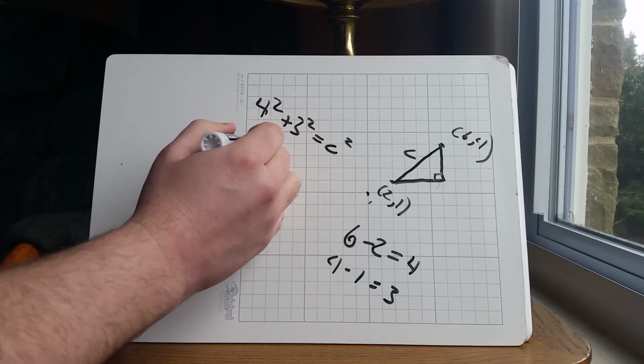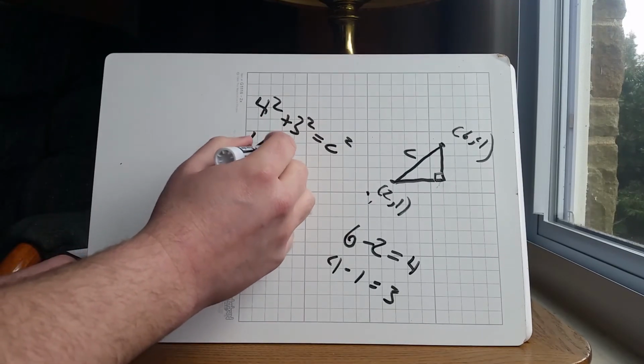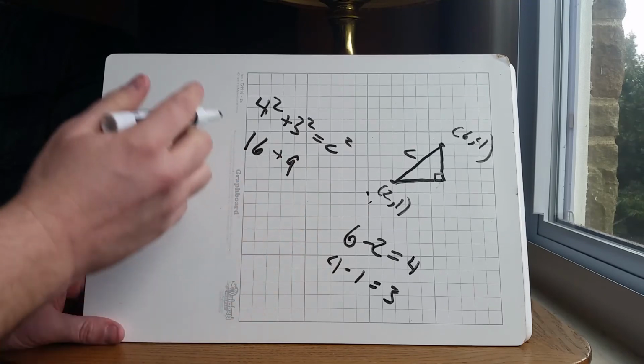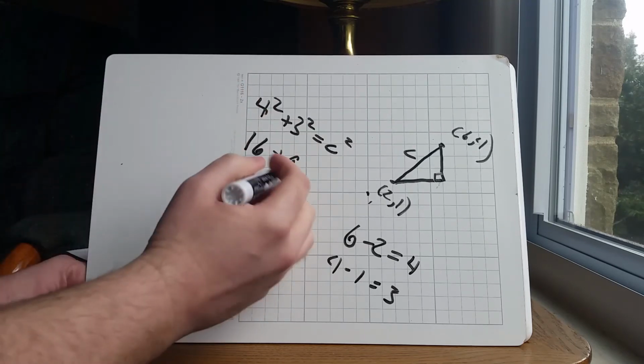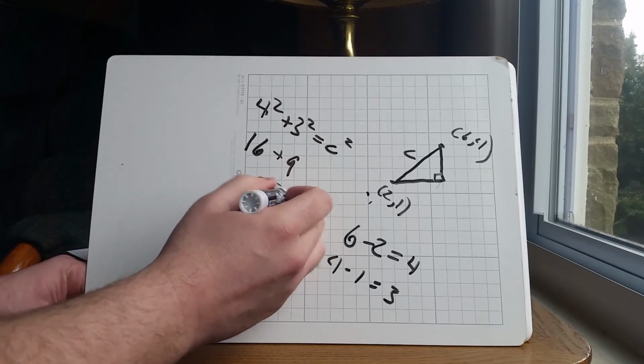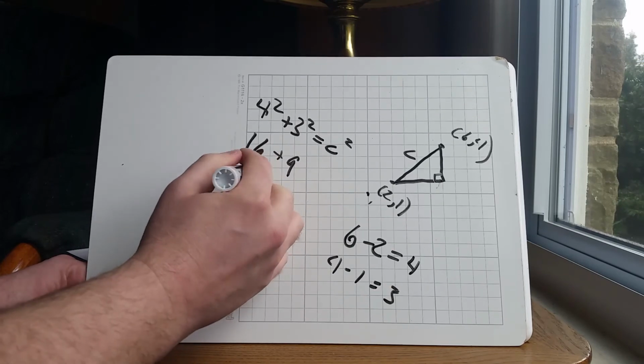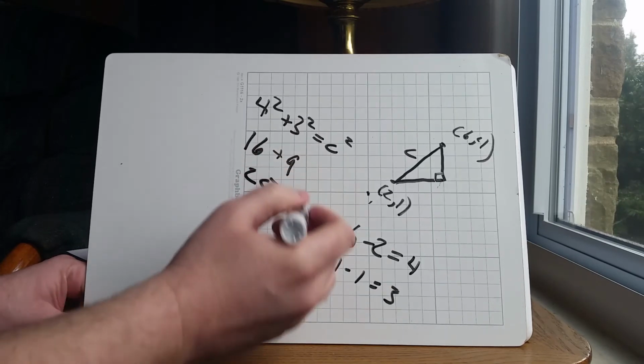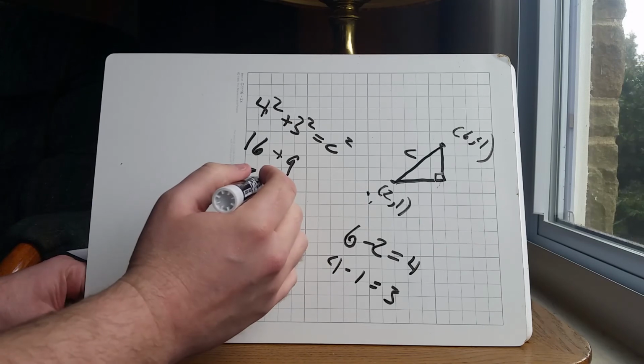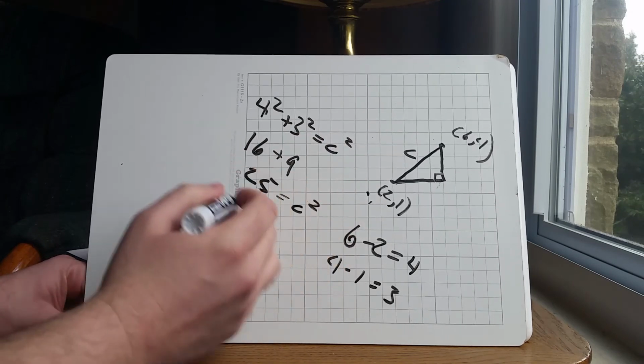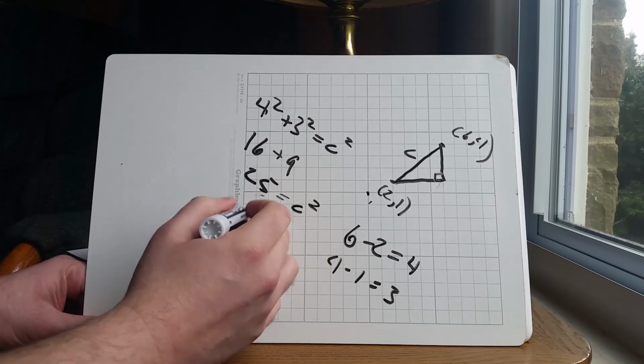Now in this case, probably by instinct, I have chosen the perfect square. So 4 squared is 16, 3 squared is 9. That's 25. That's a terrible looking 25. That's marginally better. That's the hypotenuse squared, and of course the square root of 25 is 5.